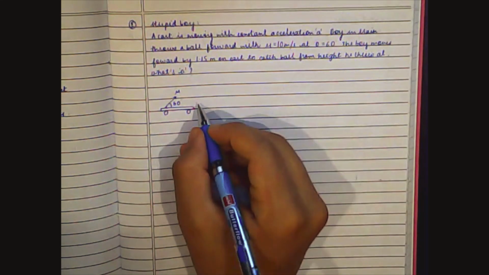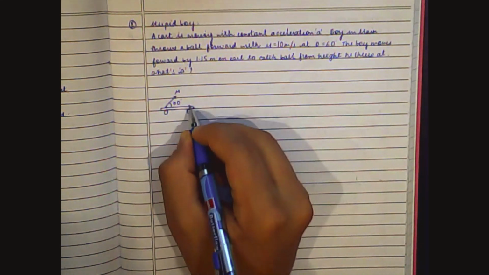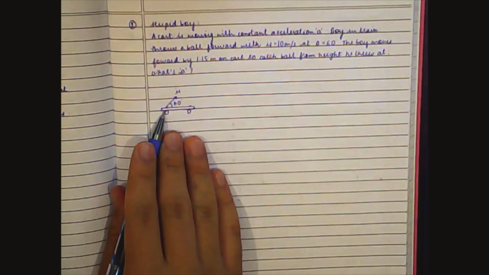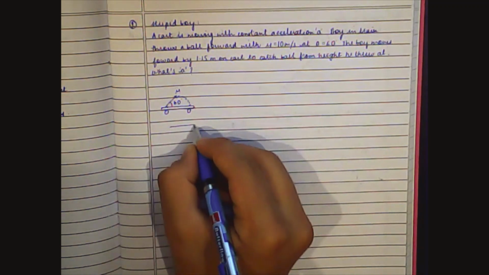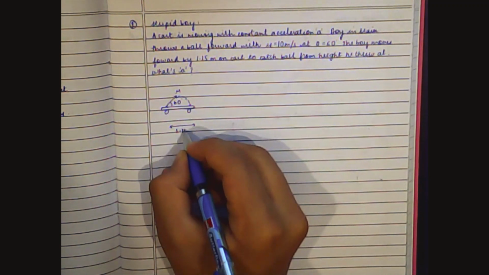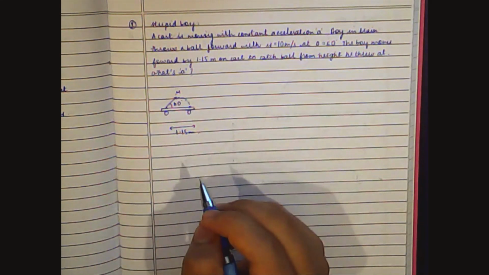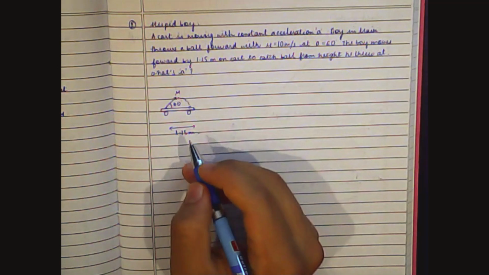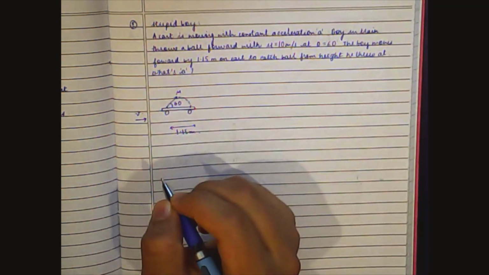And let's say he moves forward till here and catches it at the same height, right? So it goes like this. This is the path, right? Where this is 1.15 meters, okay? And the boy is here now. So, and the velocity of the cart, let it be v, right?